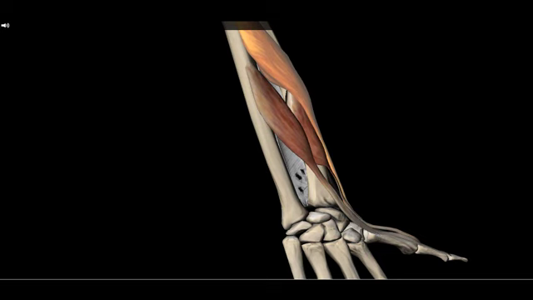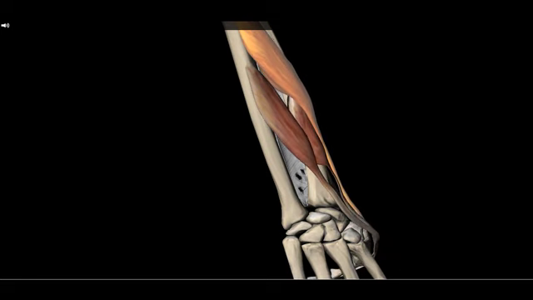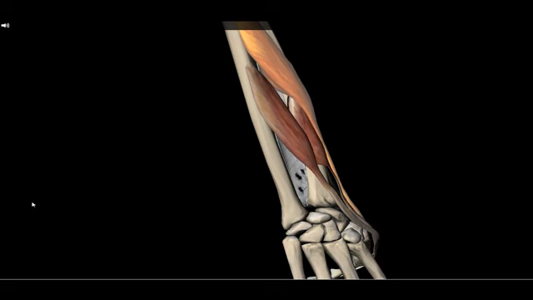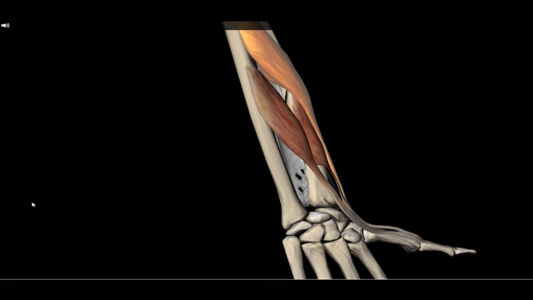So when I look at the motion, we can see that motion of the extensors creates that motion at the carpal metacarpal joint, at the saddle joint, as well as the proximal and distal.